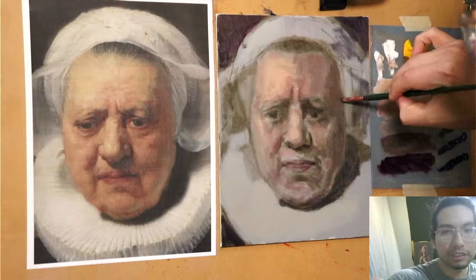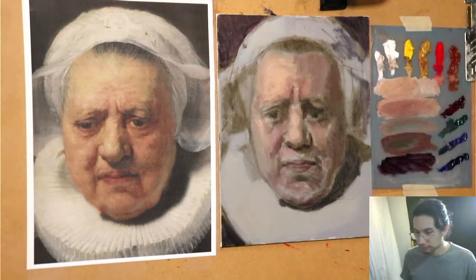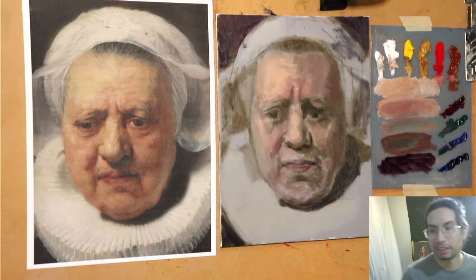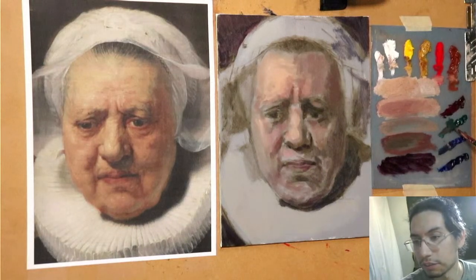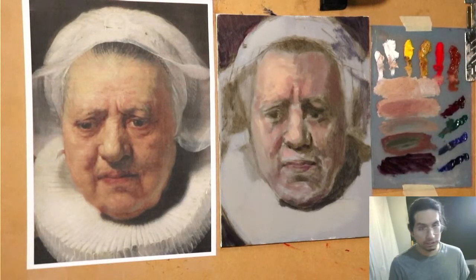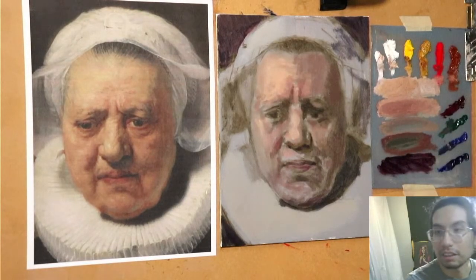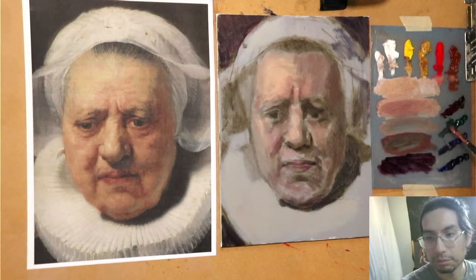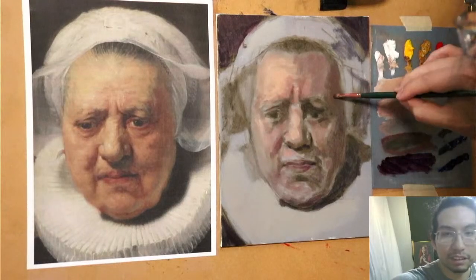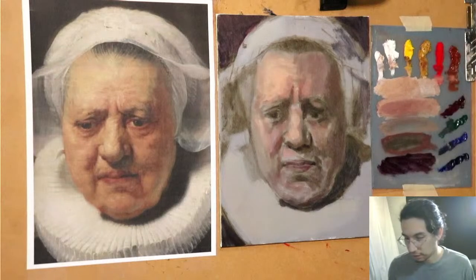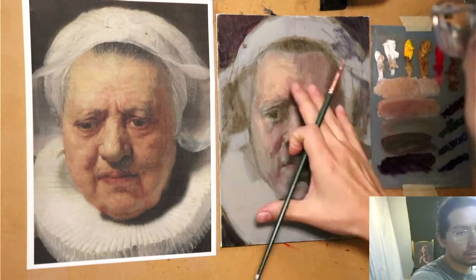And if anyone watching here struggles with values, do this exercise. I cannot emphasize how useful this is. Number one, we've got a major advantage here that you will never have unless you're very fortunate to be able to work at size: model and painting are the same proportion.